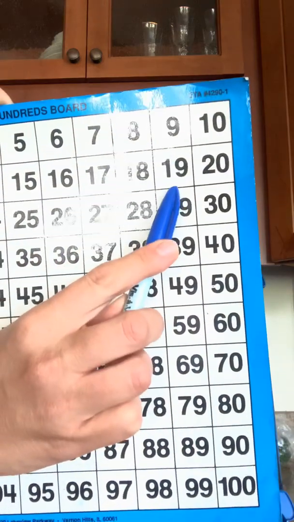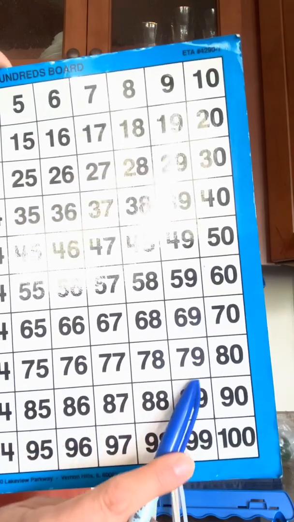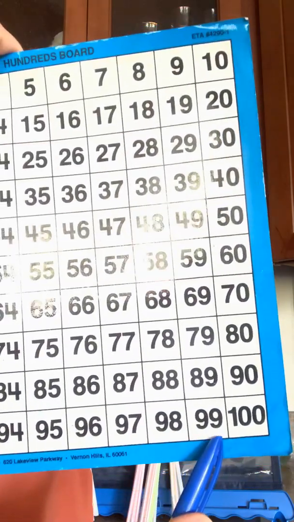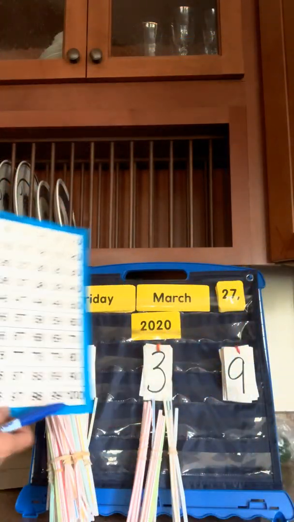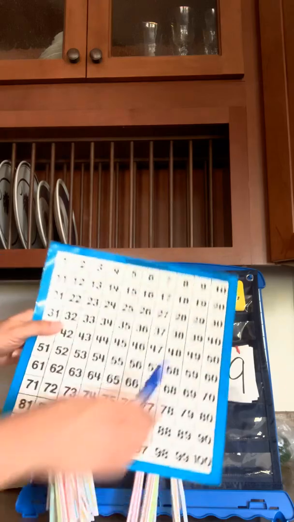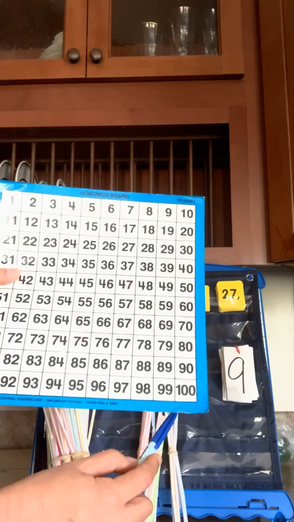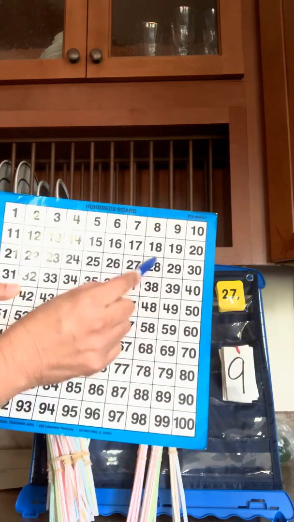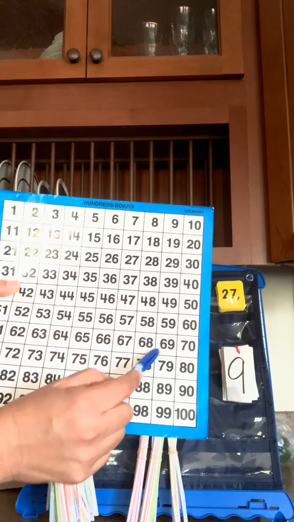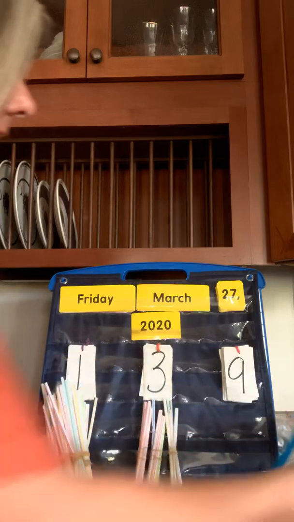9, 19, 29, 39, 49, 59, 69, 79, 89, 99, 109, 119, 129, 139. We've been in school for 139 days, and when we took a look at the ones place, it's the same the whole way down. The ones does not change. The 10 side grows by one group each time. So, 139 days of school.